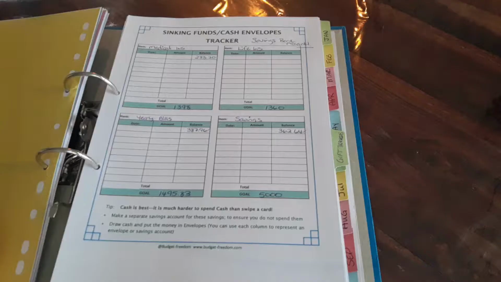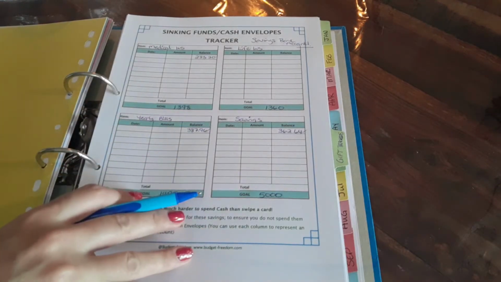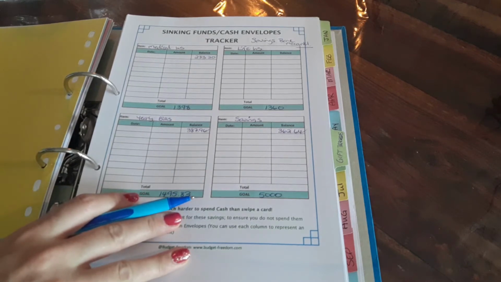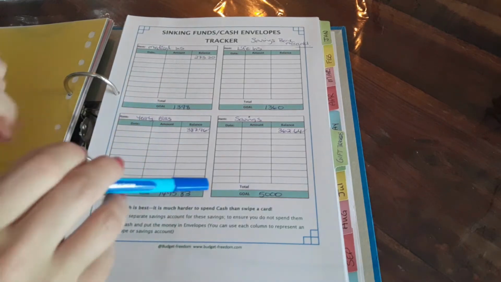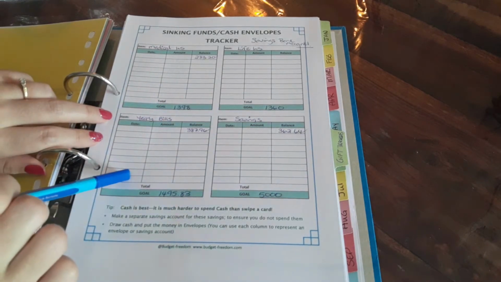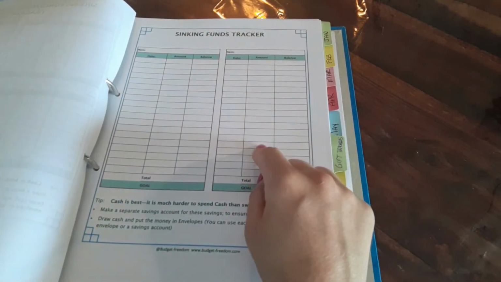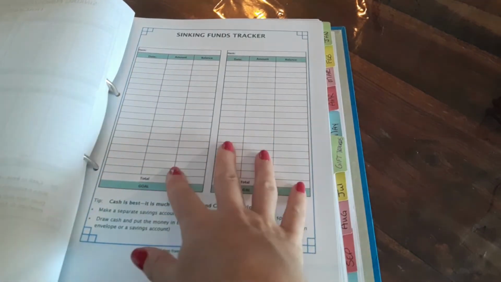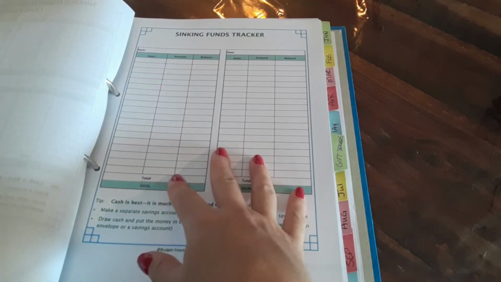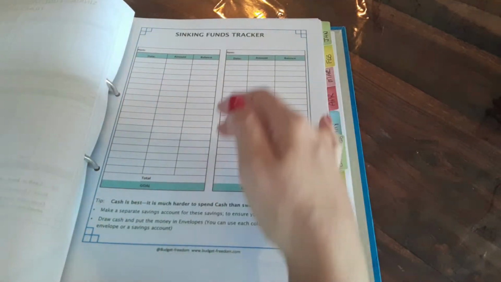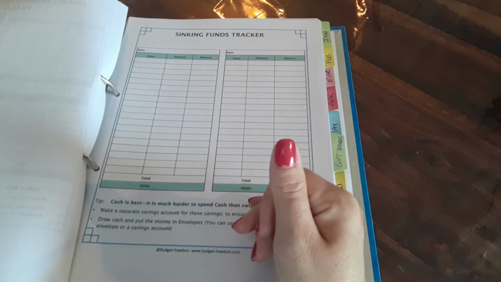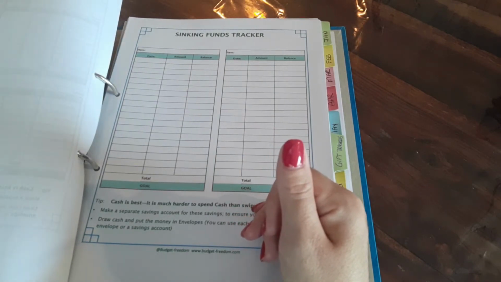Okay, so now you can go ahead and see my sinking funds page from my planner. I have it available in two different ways. So I have this option where you have 4 sinking funds on one page. And then I also have the option of having 2 sinking funds on a page. The difference will be if for the 2 sinking funds, this might be for larger sinking funds, things that are going to take a bit longer to save for. So you have more available rows to go ahead and fill in and save for that fund.